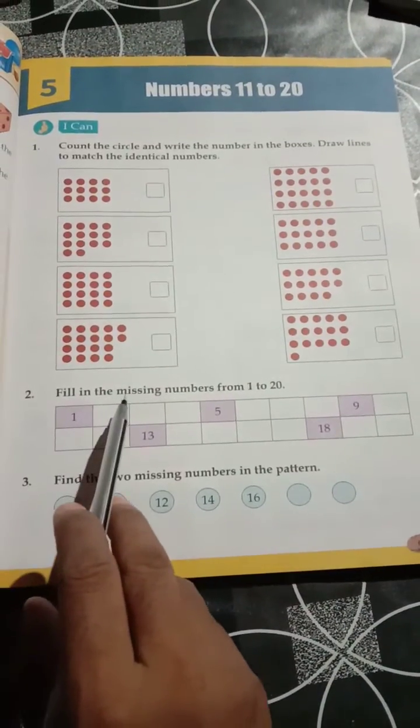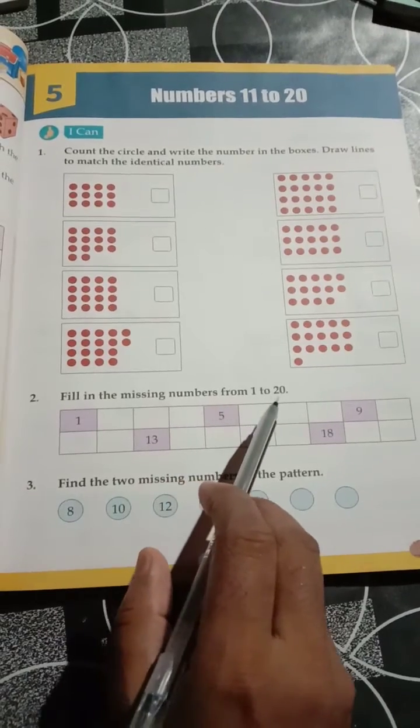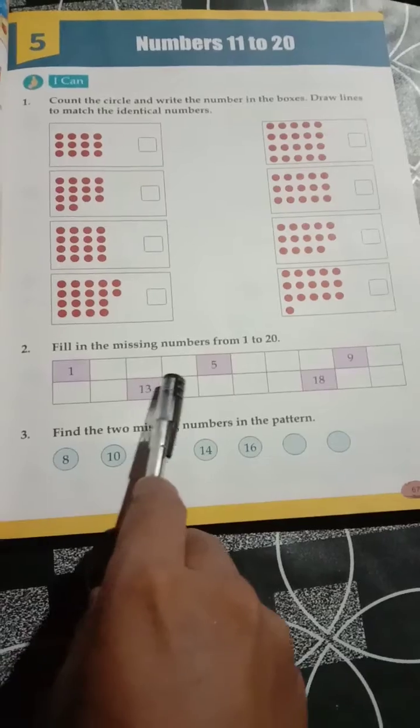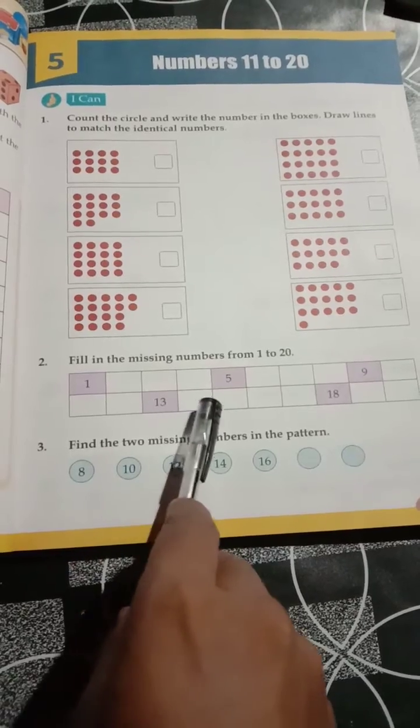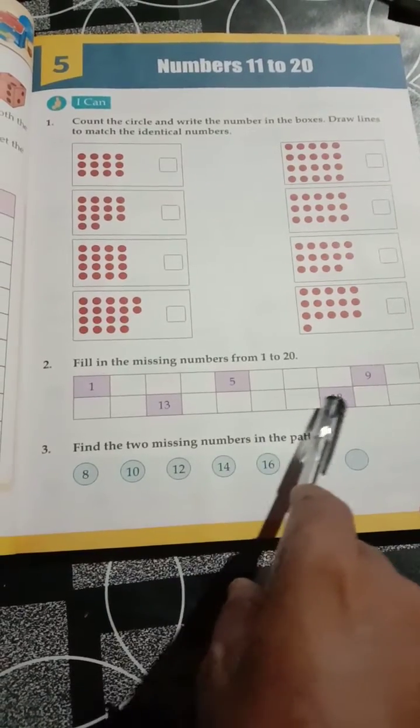Exercise 2. Fill in the missing numbers from 1 to 20. 1, 2, 3, 4, 5, 6, 7, 8, 9, 10, 11, 12, 13, 14, 15, 16, 17, 18, 19, 20.